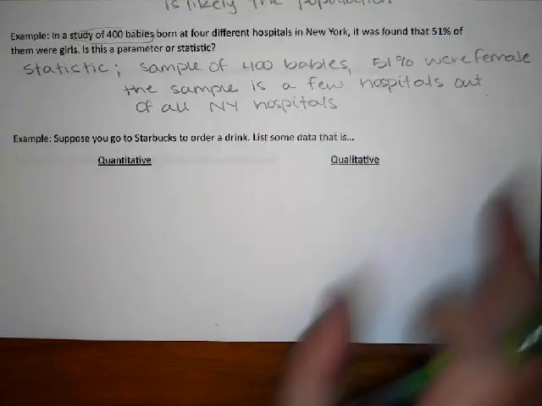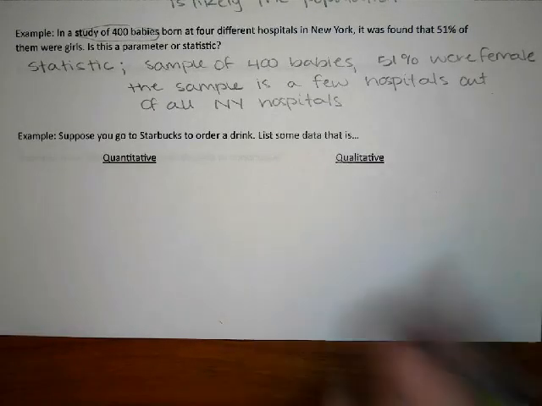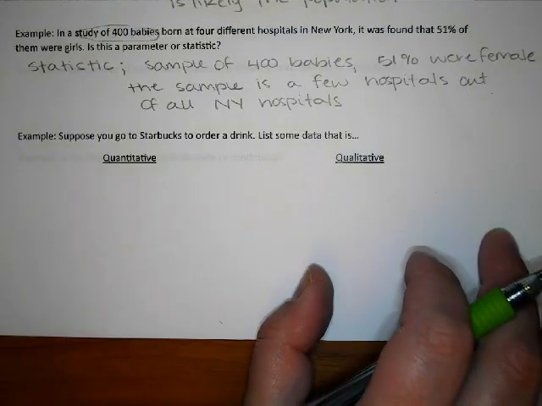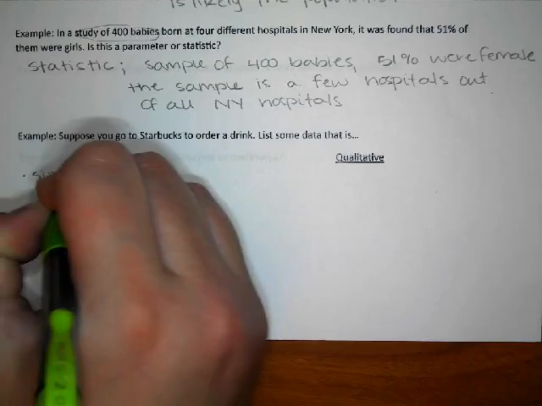Suppose you go to a Starbucks and order a drink, list some data that is quantitative and some data that is qualitative. So for example, you could look at the size of the cups. And you could do this quantitatively as well as qualitatively, depending on how you measure the data.